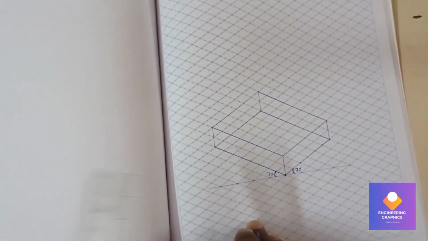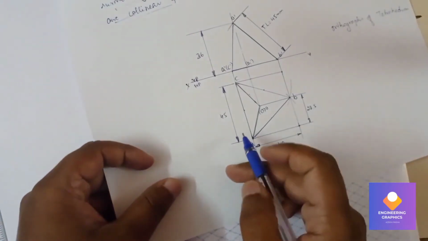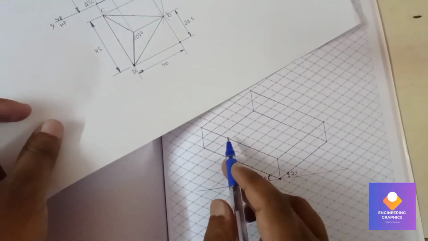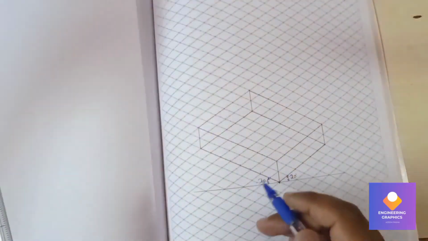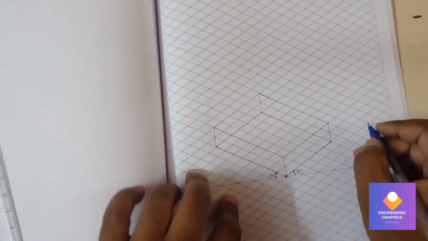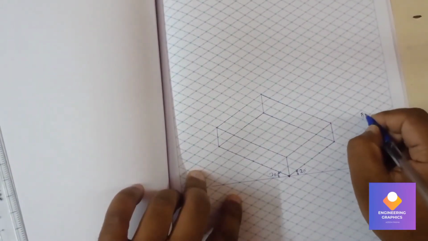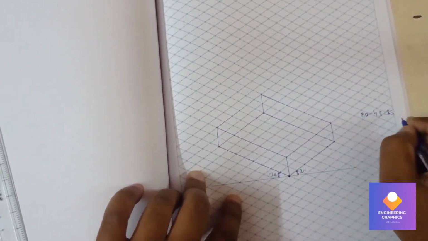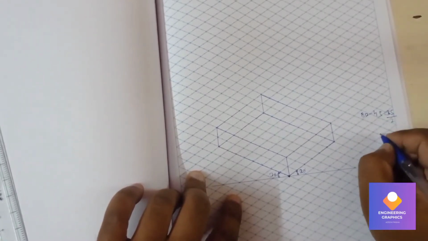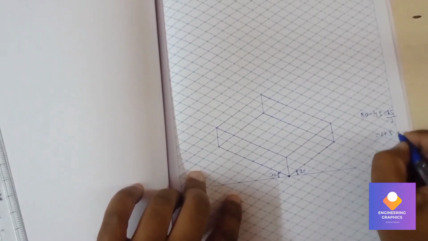Now we can see we have this rectangle of dimension 60 into 80, but we need to place this tetrahedron, placing this 45 on the 80 and this 40 on the 60. So we will go for the subtraction of box method here. 80 minus 45 will be 35. 35 divided by 2, because we should consider both sides, is 17.5.